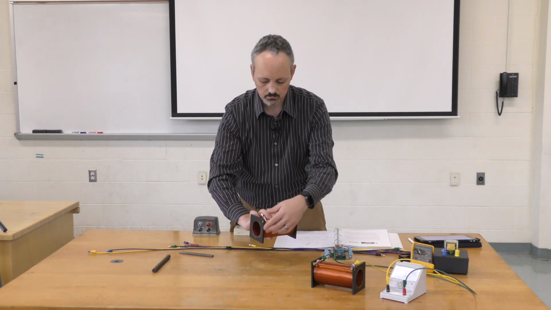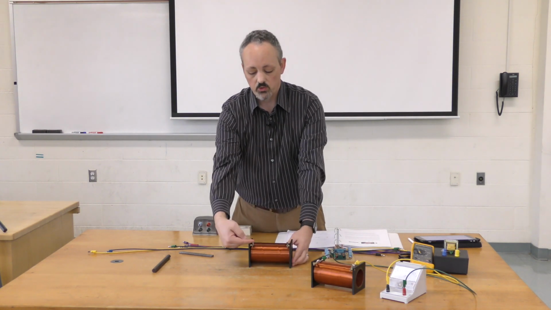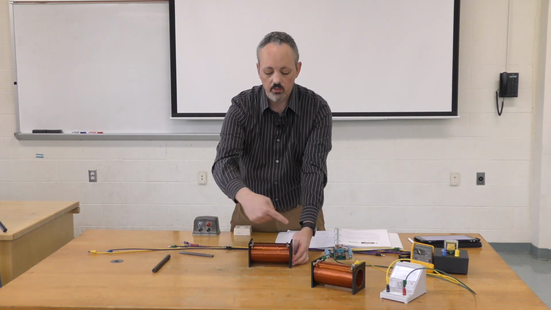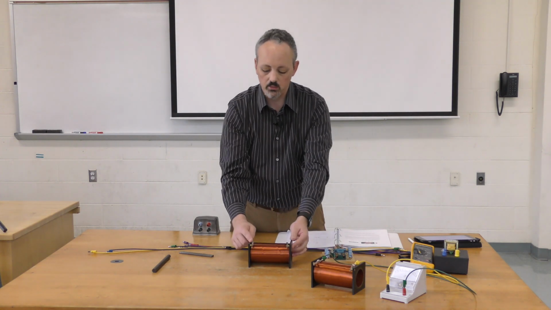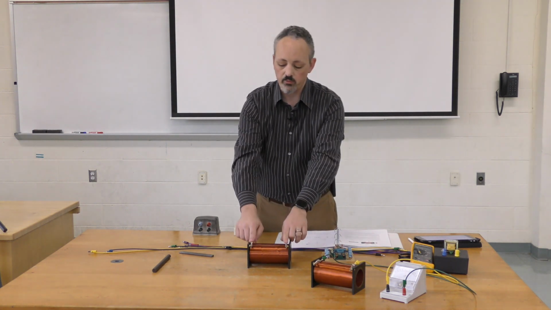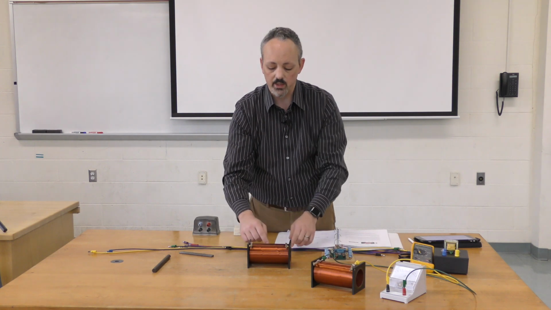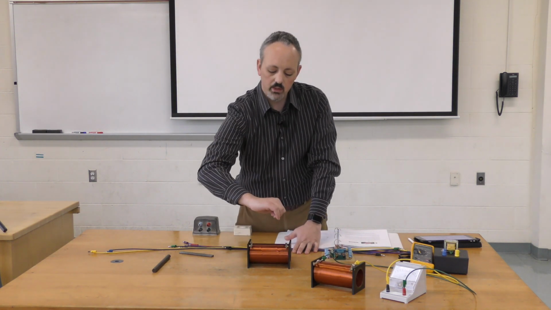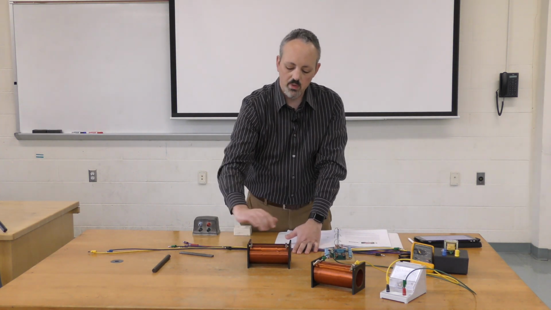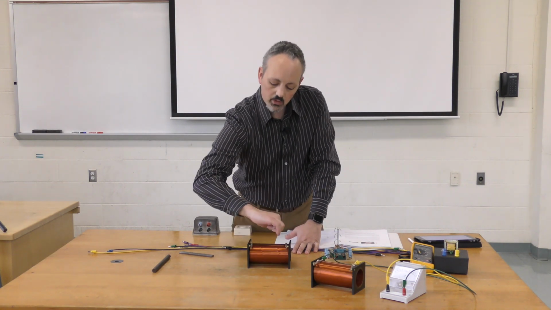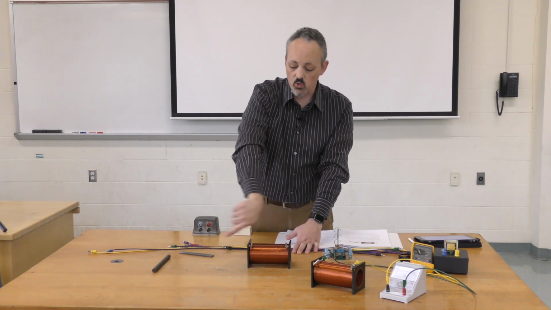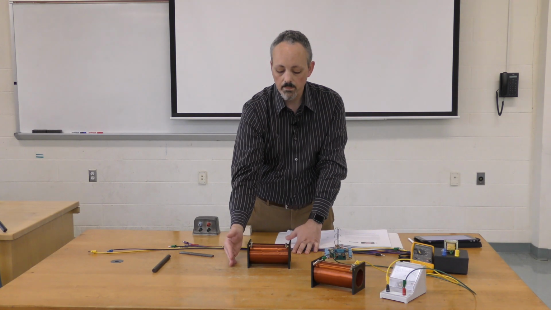So current would go looping around in this direction and end up over here. If I make the positive here, I would have it coiling like this. That means on the top it would be going in this direction. So if I make this my positive, it would be flowing across the top in this direction, which means my north pole would be on this end.